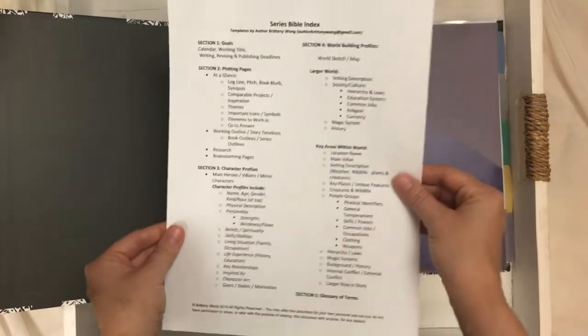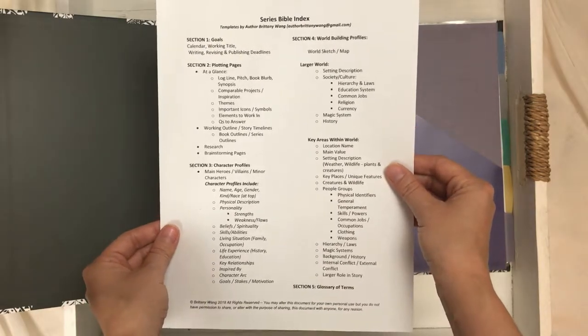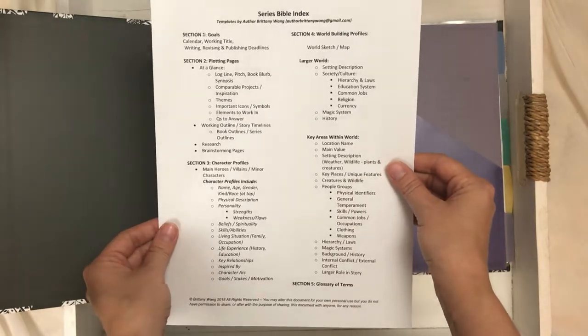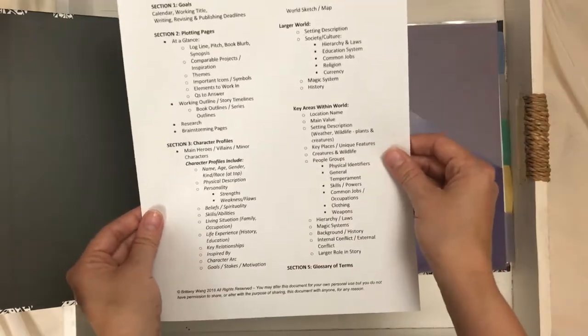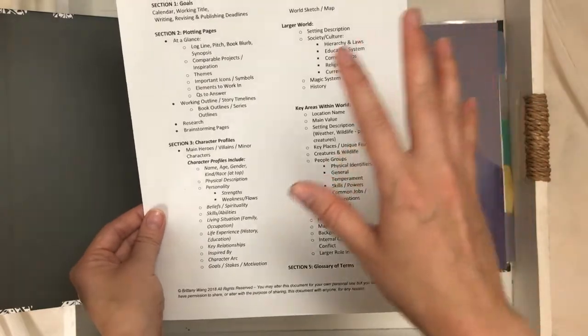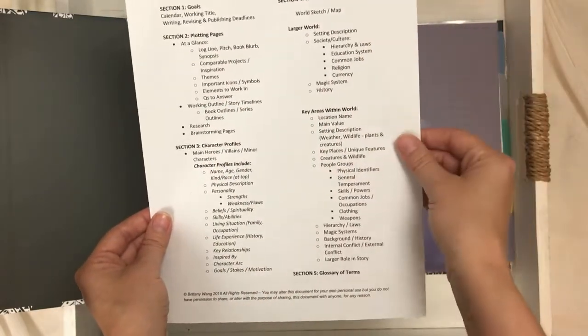Now, I'm just going to use this series Bible index that I've created, which is also in the templates below, to sort of be a reference point as we go through everything. Again, not everything in here is in this Bible, but it does have everything listed in the index so you can add whatever is missing.